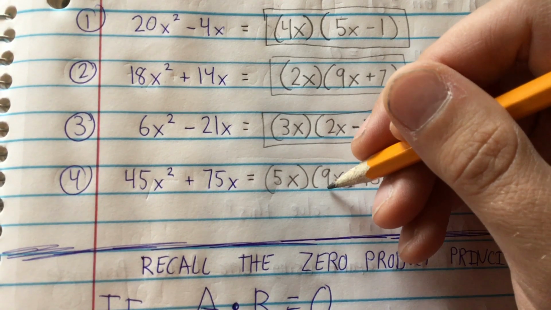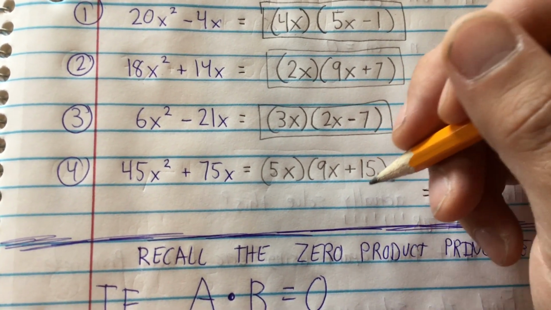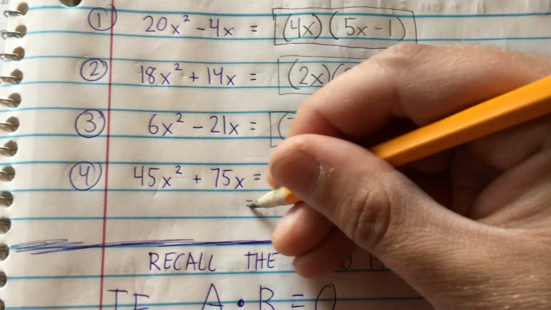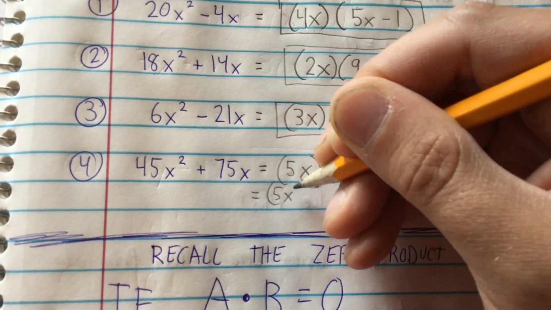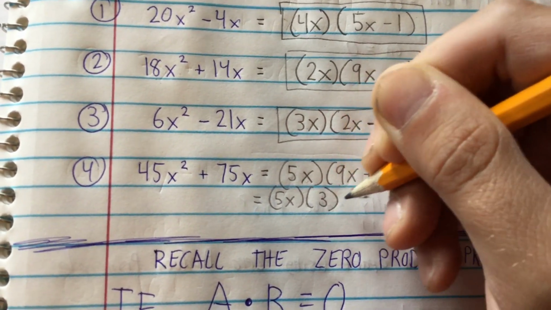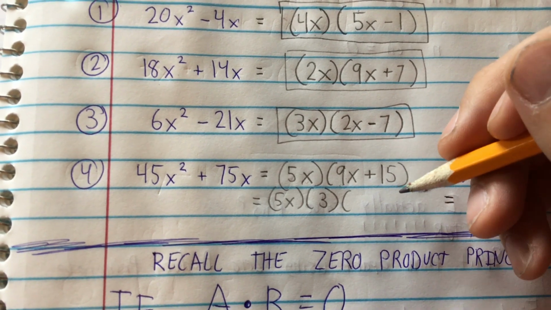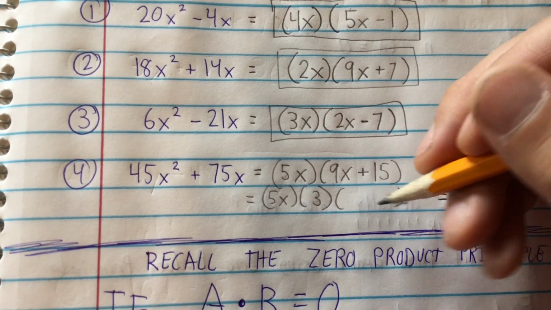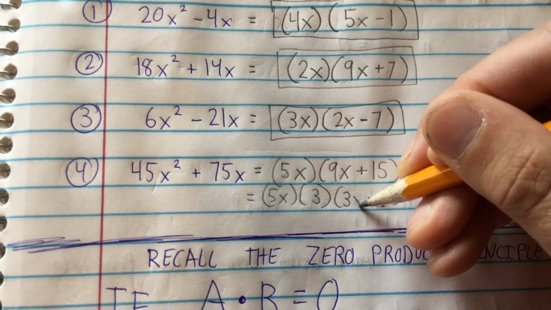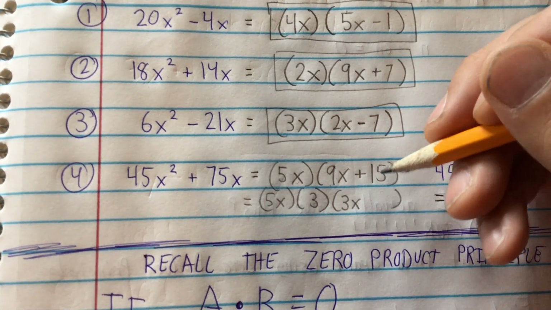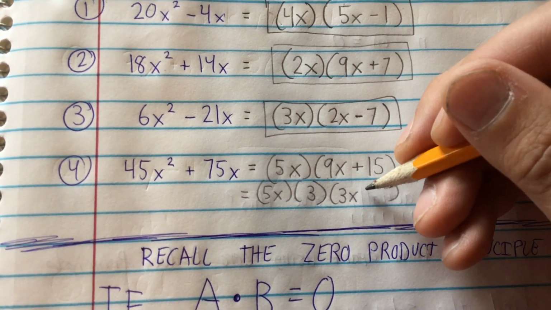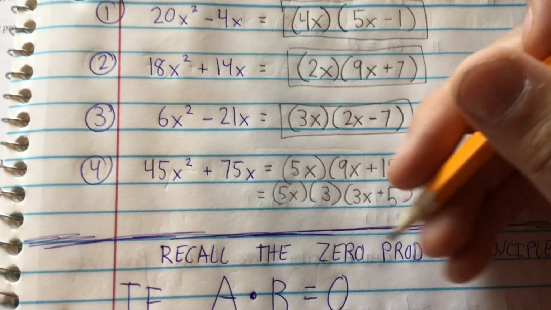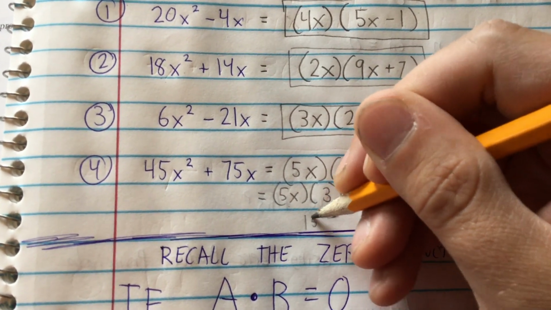This is okay, but 9x plus 15 can be factored a little bit more. What can I take out of 9x and positive 15? I can take out a 3, because 9 and 15 both are divisible by 3. 3 times what is 9x? 3x. 3 times what is positive 15? Positive 5. So 5x times 3 would be 15x.